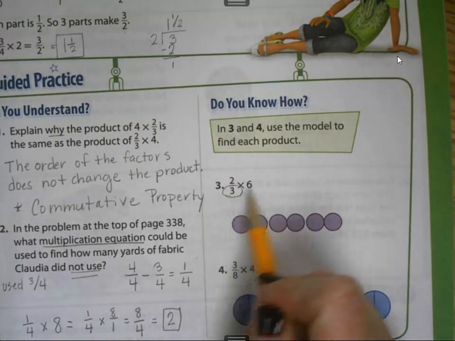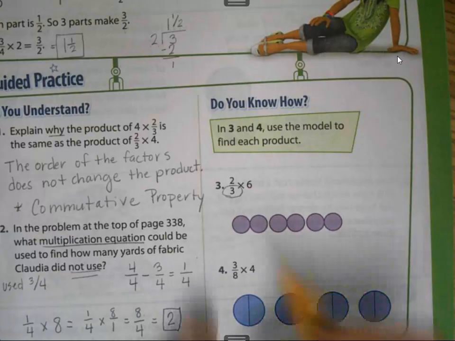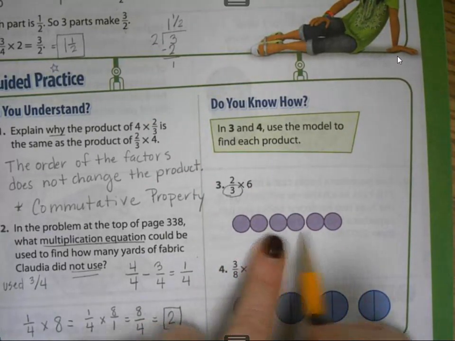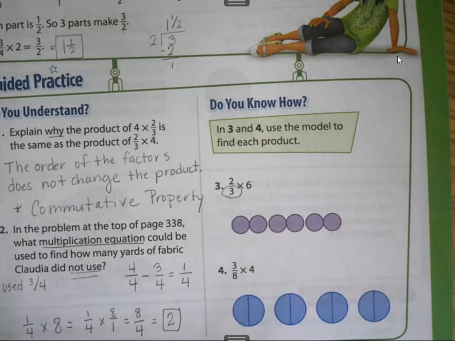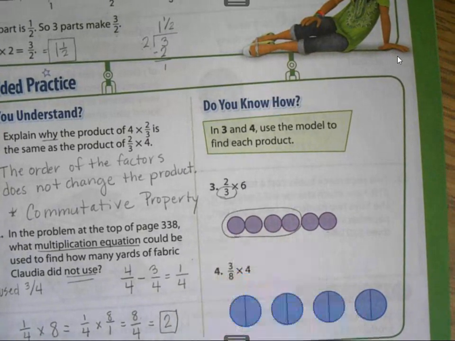So I kind of do some quick division in my head. I know that 6 divided by 3 is 2, so I'm going to have 3 groups of 2 to give me 6, right? So that's why these are grouped in little balls with 2 in each group. So I am looking at 2 of the 3 groups here. So I would be looking at these 2 right here.